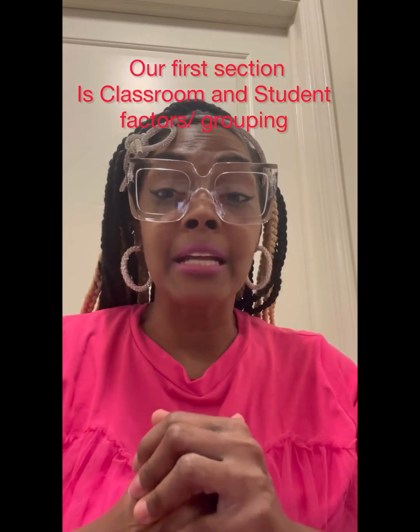The first section of lesson planning that we're going to talk about is classroom and student factors slash grouping. Now, this method is used to organize students into groups for learning. Some of the factors include students in a classroom of variety learners being able to use their ability based on interest, learning styles, and just other knowledge that they have previous of the lesson before even doing the lesson. This is done to help students work together while receiving what they need from their teacher.